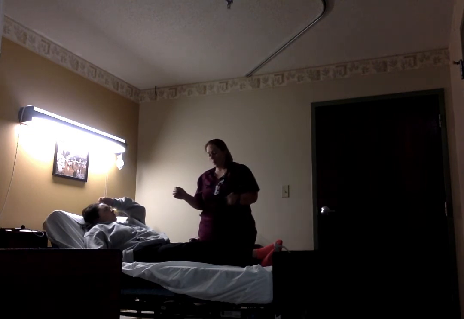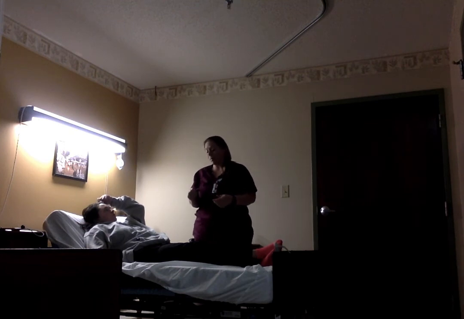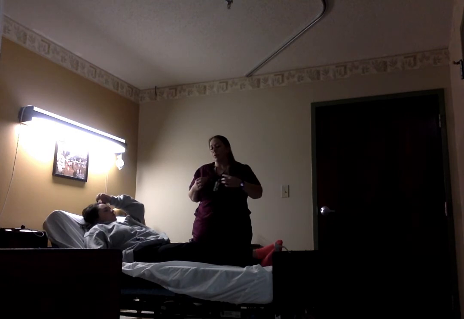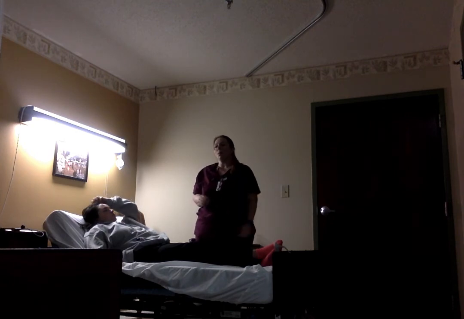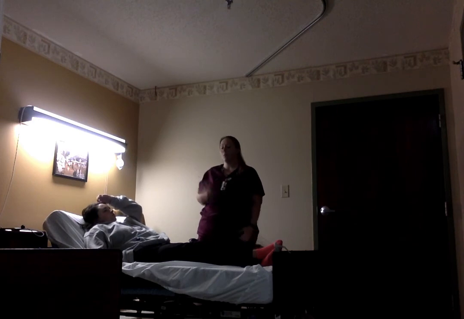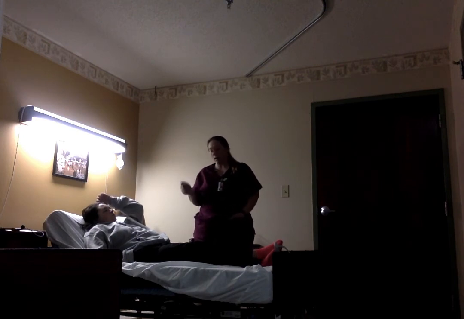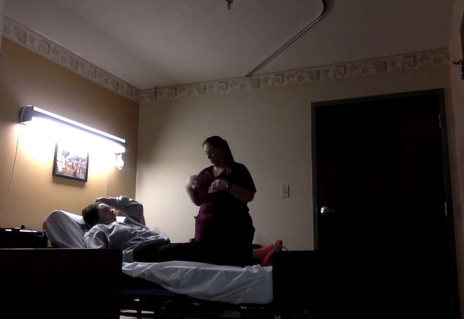So when I'm listening, I'm going to start with her right lower quadrant. I'm going to listen for at least 1 minute, and if I don't hear anything, I'm going to listen for up to 5 minutes before I can say that it is absent. Then I'm going to move to her right upper quadrant, then to her left upper quadrant, then to her left lower quadrant.